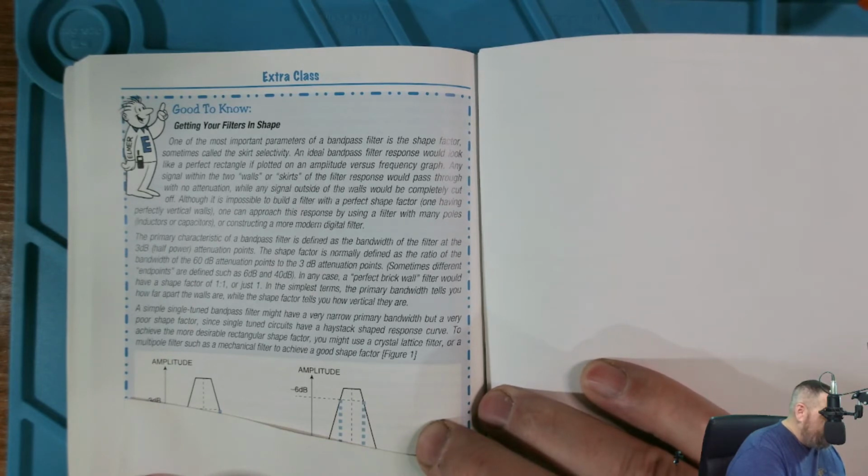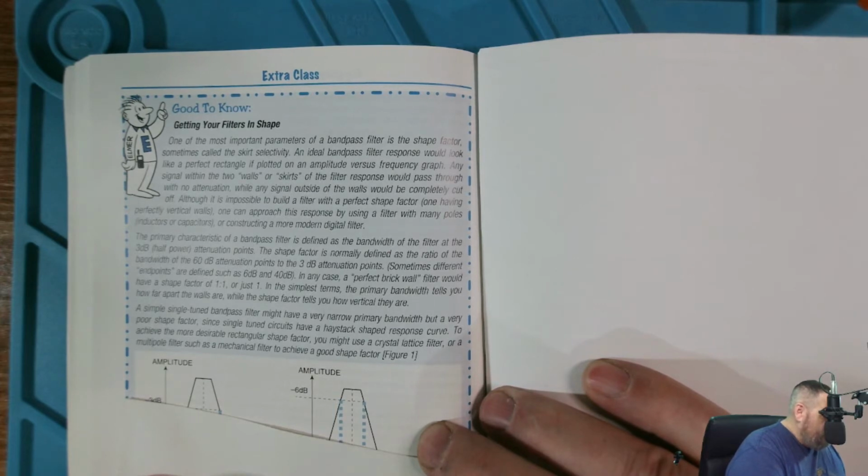Although it is impossible to build a filter with perfect shape factor, one having perfectly vertical walls, one can approach the response by using a filter with many poles, or inductors or capacitors, or constructing a more modern digital filter. The primary characteristic of a bandpass filter is defined as the bandwidth of the filter at the 3 dB half-power attenuation points.